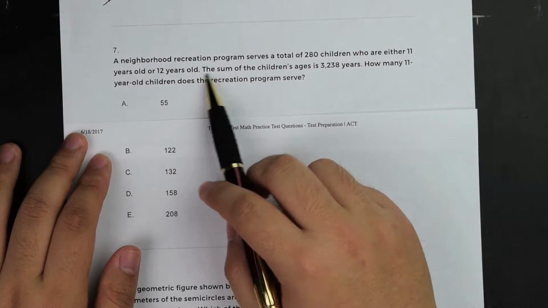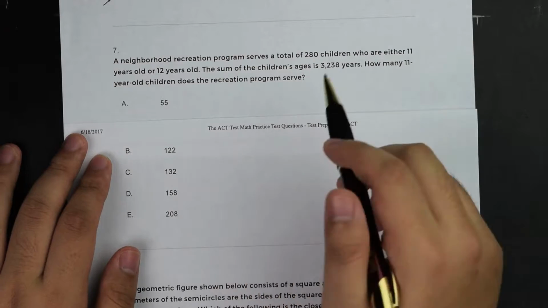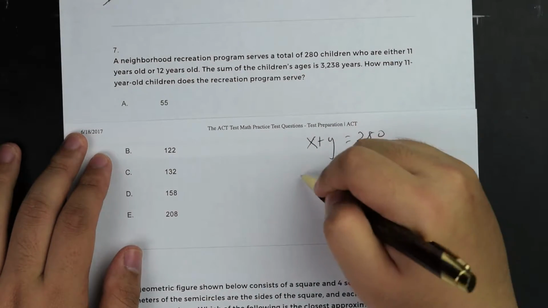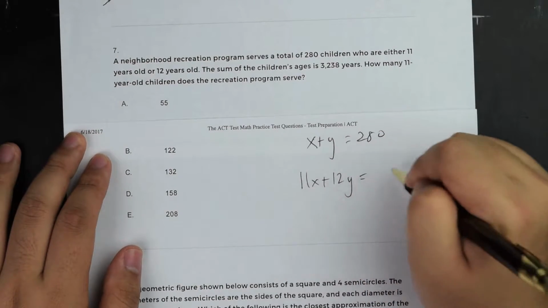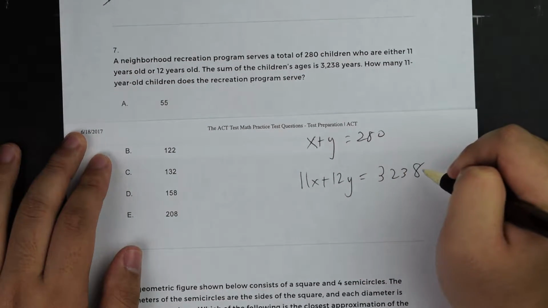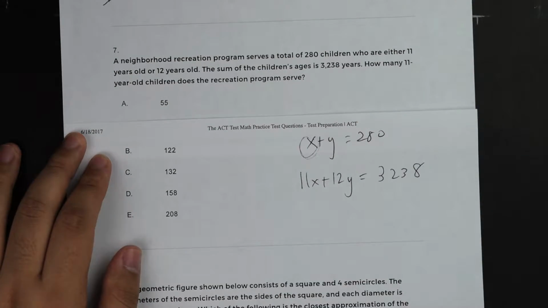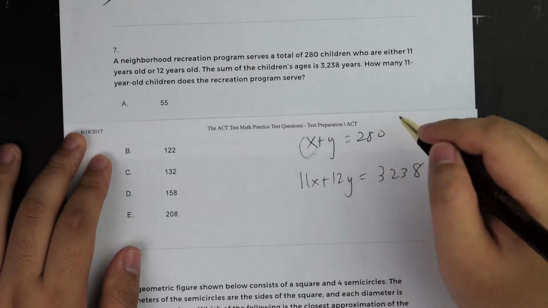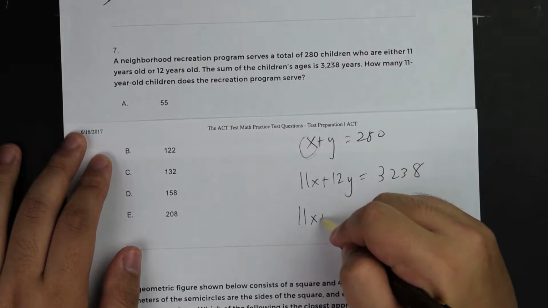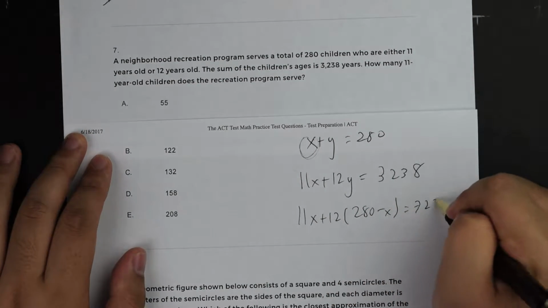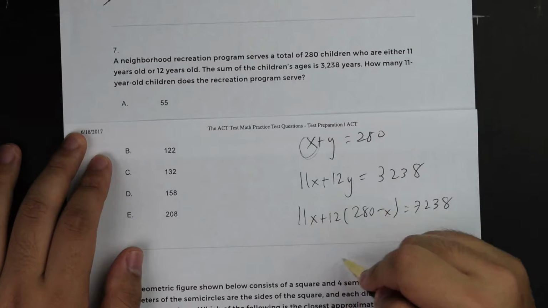280 children who are 11 or 12, okay, so let's do that. Okay, let me show. These are my 11 year, okay, so okay.